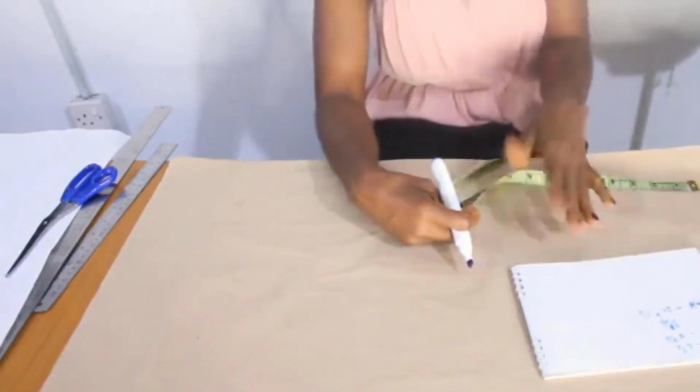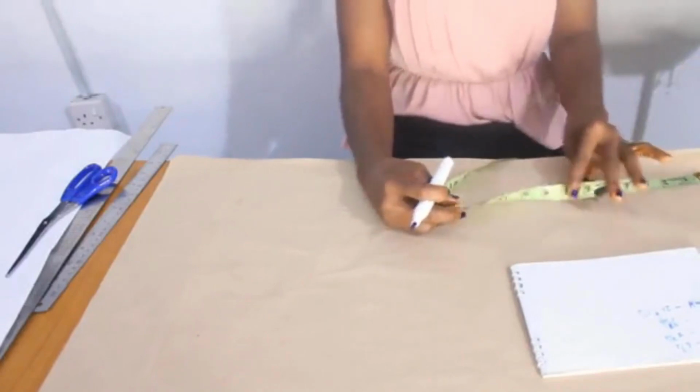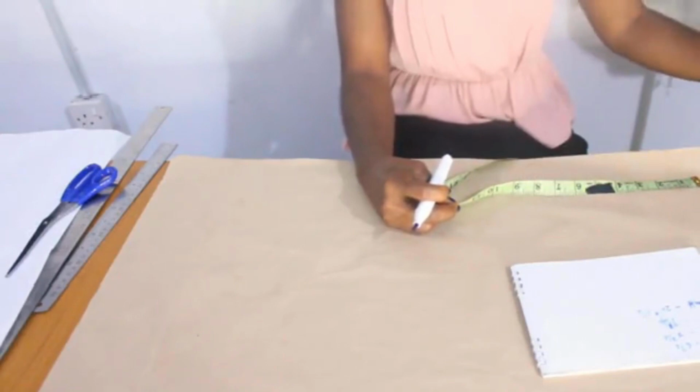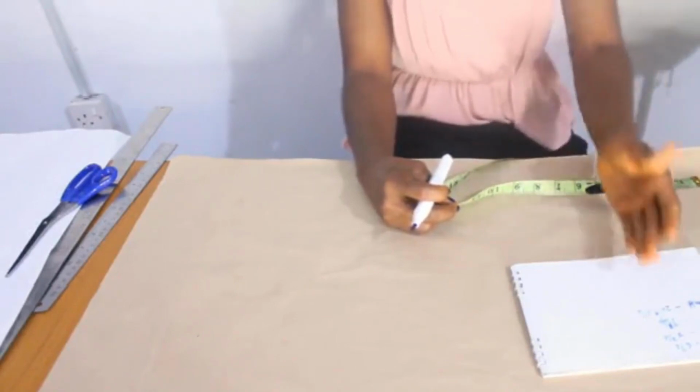Let's assume that the hip measurement is 36, divided by 4, it will be 9. Then you minus 1 inch, it will be 8. So you take from your natural waist 8 inches down. That is where you place your hip.